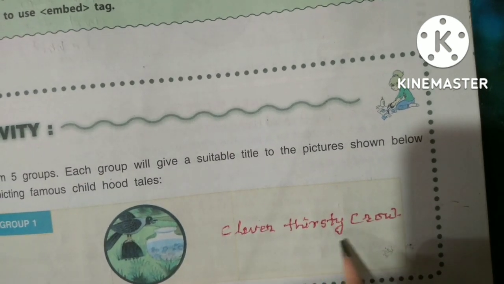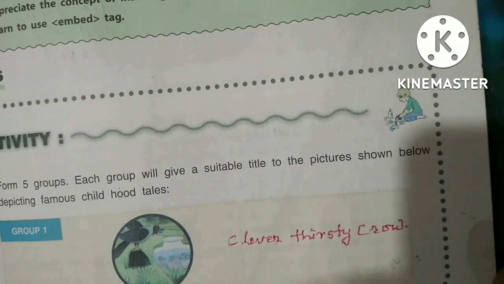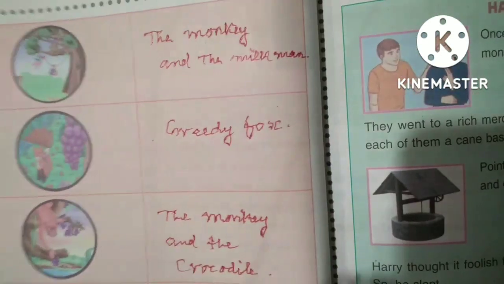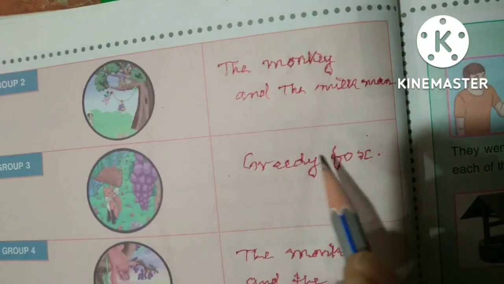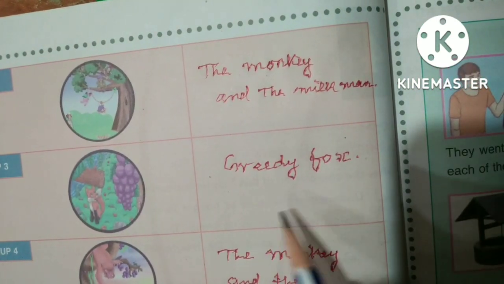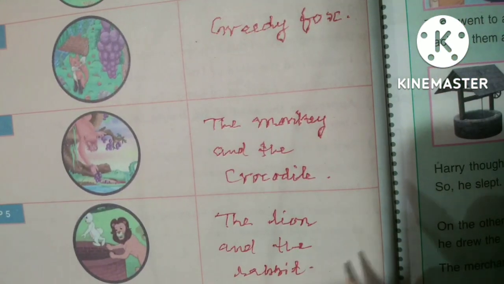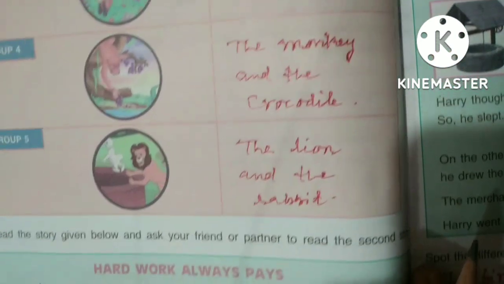Here, the Clever Thirsty Crow. The Monkey and the Milkman. The Greedy Fox, the Monkey and the Crocodile, the Lion and the Rabbit.